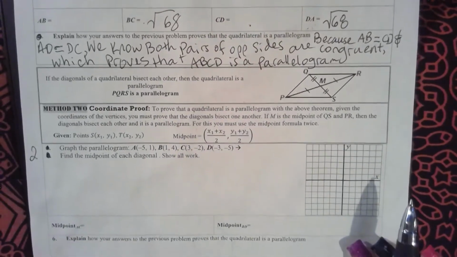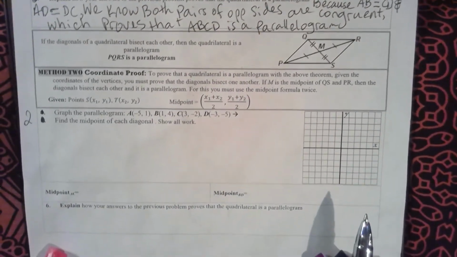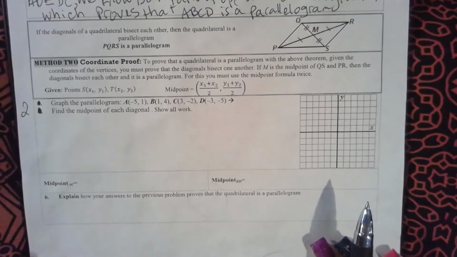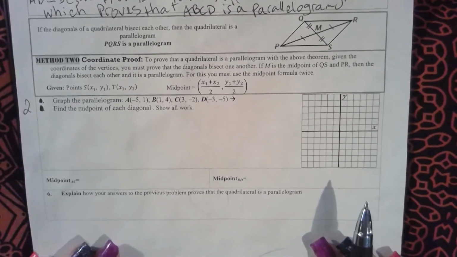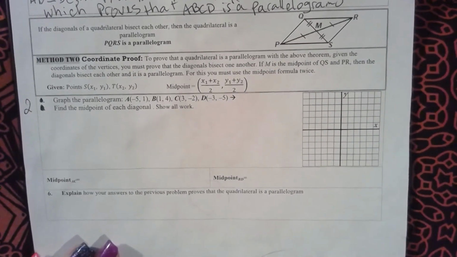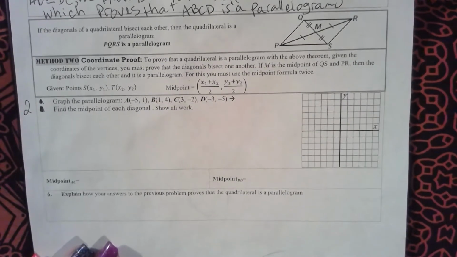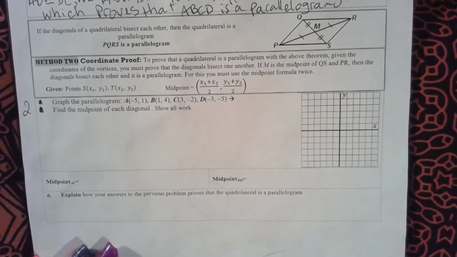And on the very last page of your assignment, there is a summary page that talks about these different methods and that walks through the steps of using the different formulas.